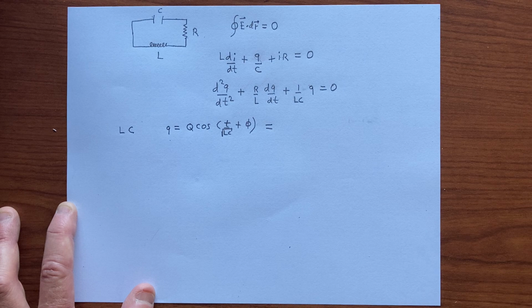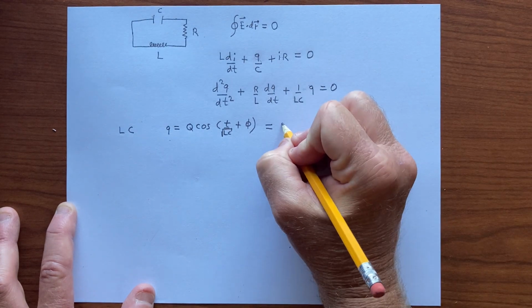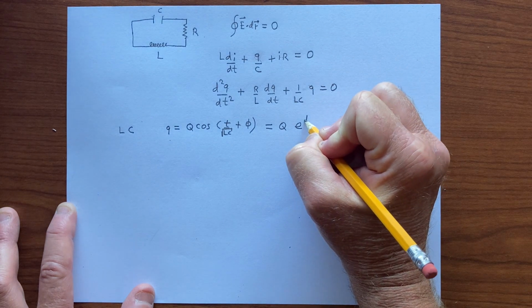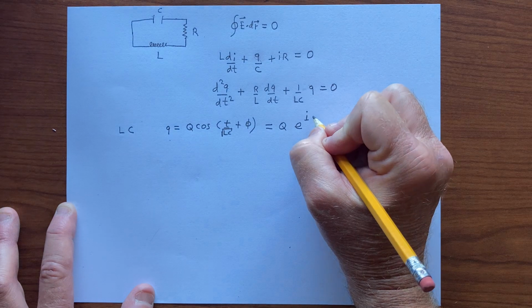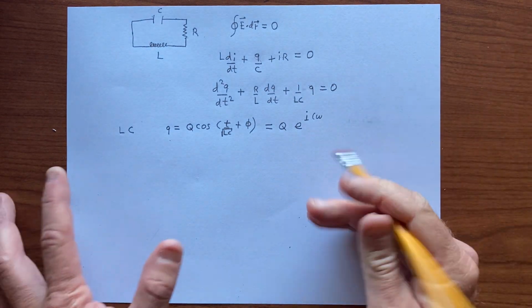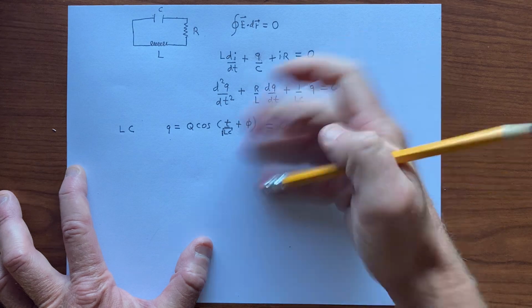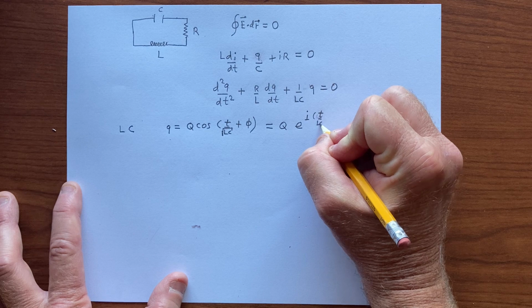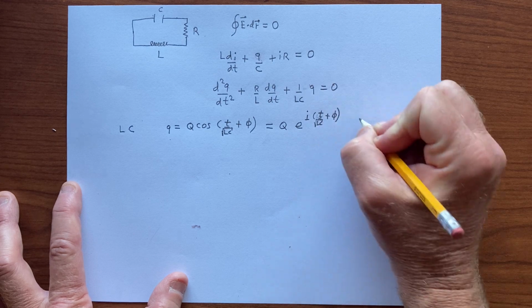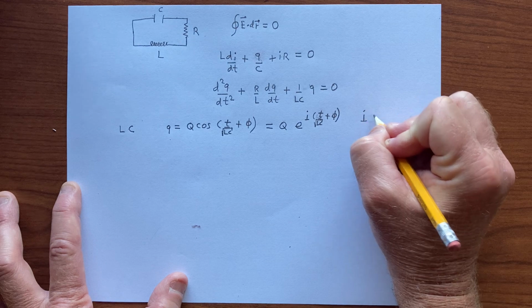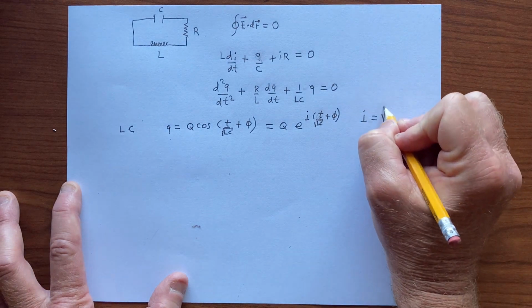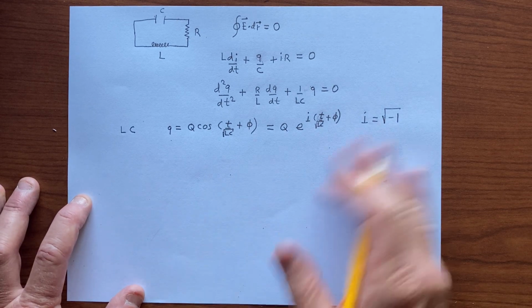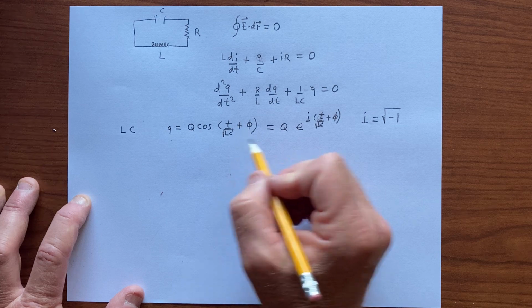This doesn't look like an exponential, but it actually can be written as capital Q exponential, e to the i omega t, where omega is 1 over the square root of LC, so t over the square root of LC plus phi, where i is the square root of -1. Very strange kind of object. But it can be shown that a cosine function can be written in this way.